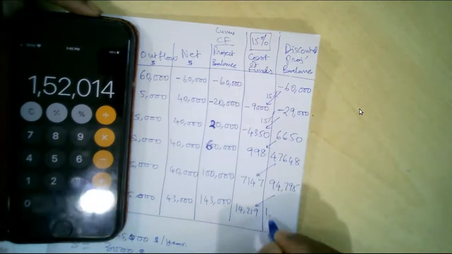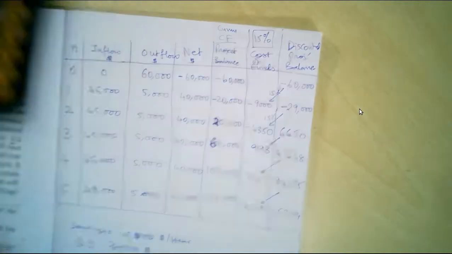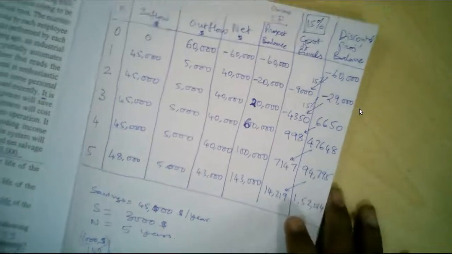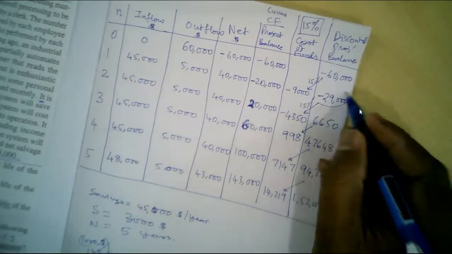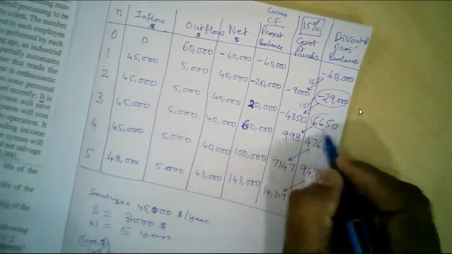So I'm getting 1,52,014. So like this. So now if you again look at this, the project balance is negative here at the end of the first year, and it becomes positive at the end of the second year.